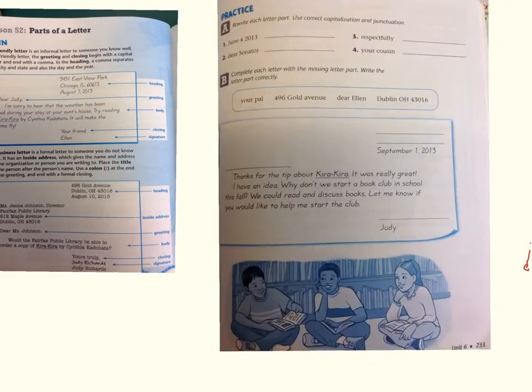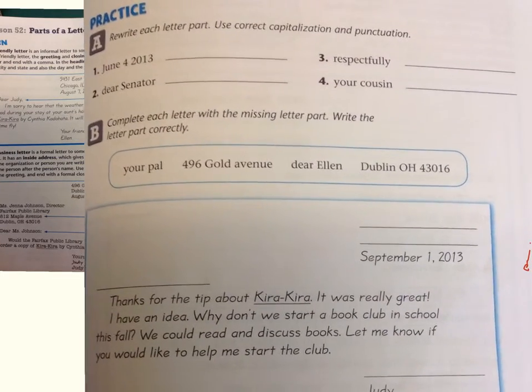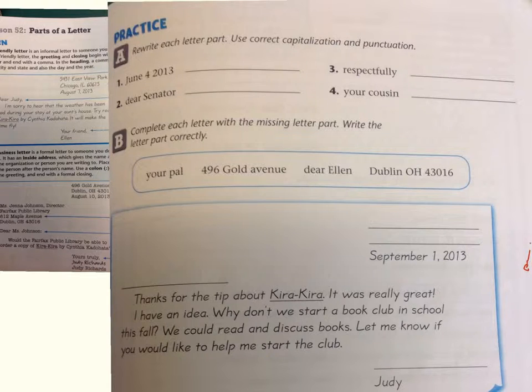All right, so we do not have a lot of practice, but I do want us to look at our practice for tonight. It says, rewrite each letter part. Use correct capitalization and punctuation. All right, so for this first one, you have June 4th 2013. Well, the thing that is missing is you need to have a capital June and then 4th, comma, 2013. So the comma is what you needed to add to that to make it correct.